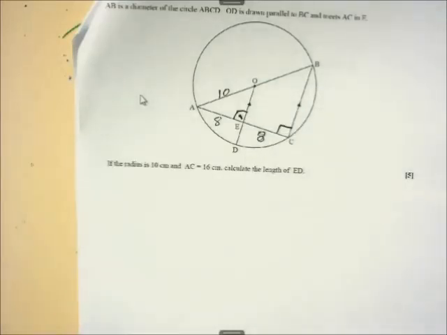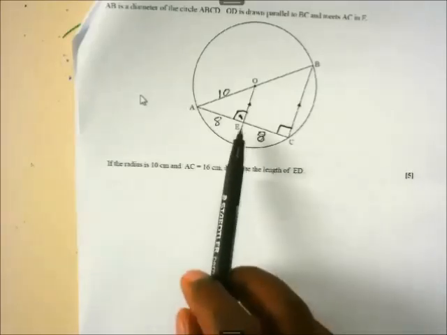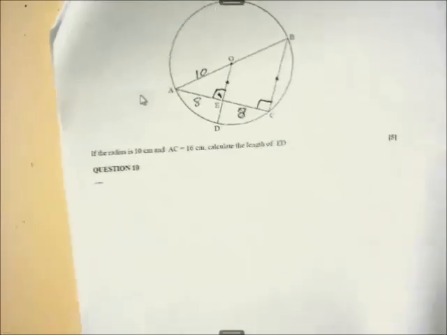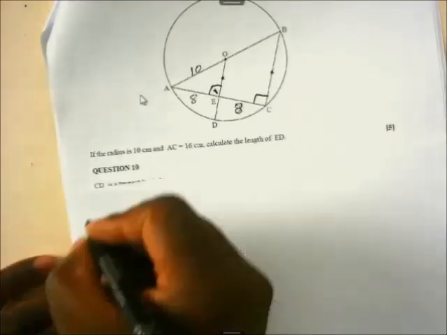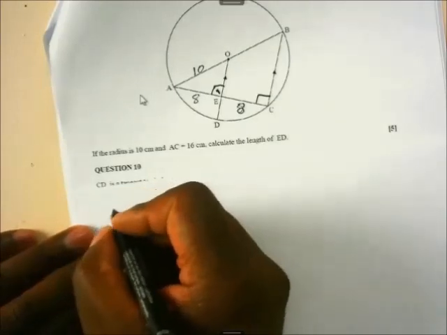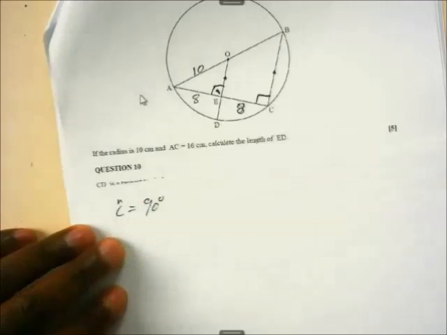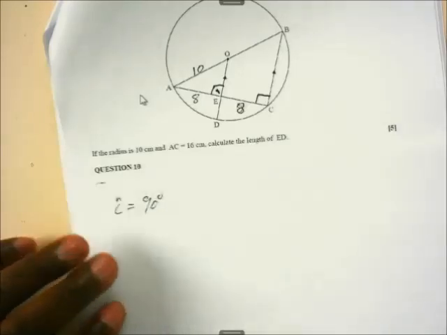Calculate the length of ED. Now the question is to calculate the length of ED. Let's do it together in the remaining few minutes. Now our workout. Firstly, remember we are answering question 9. Angle C is equal to 90 degrees. All the information that you indicated earlier, we now need to write it down so that it can be allocated marks. This carries 5 marks.